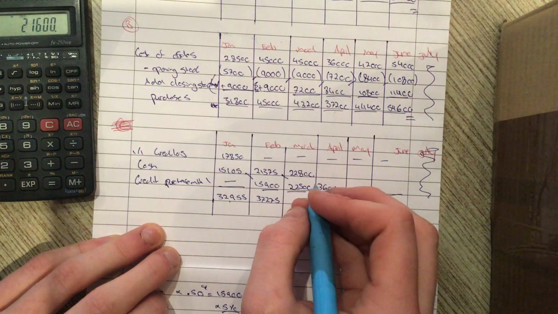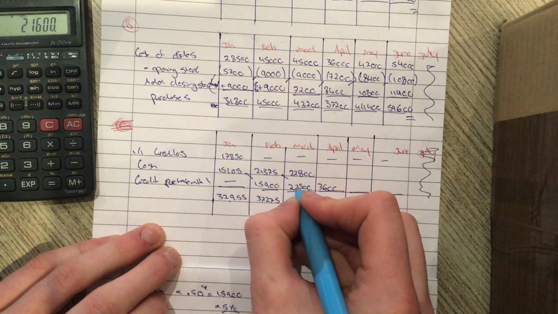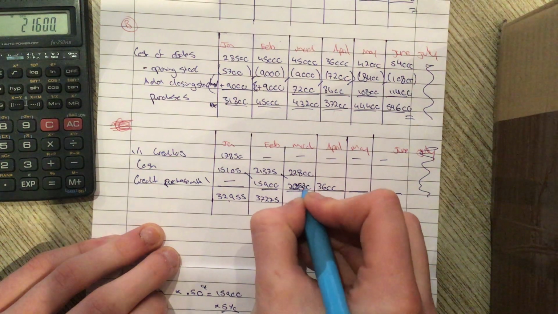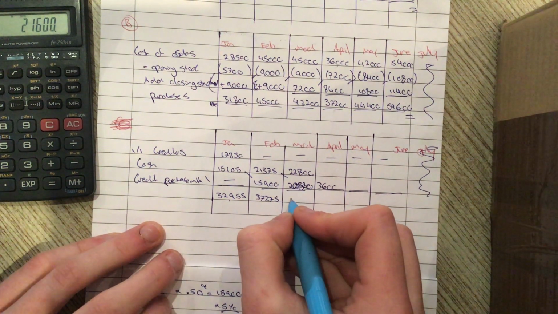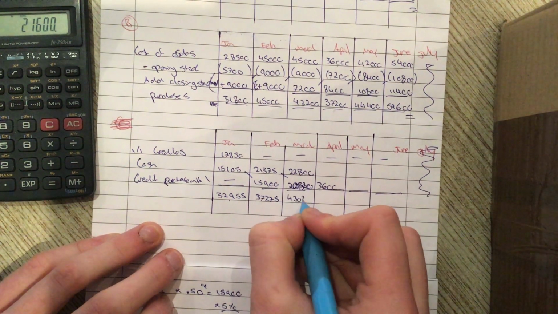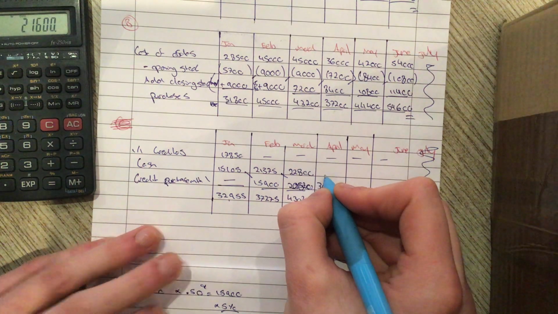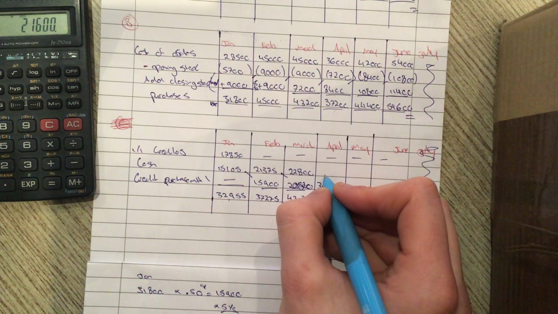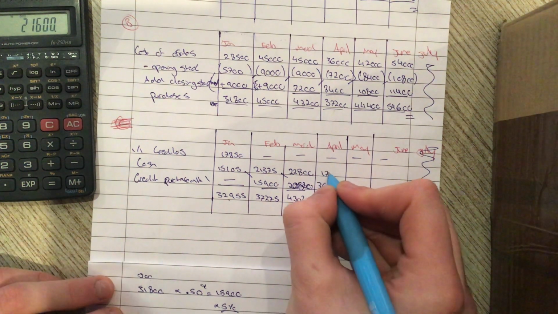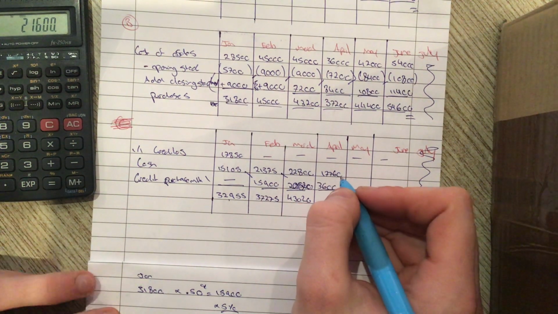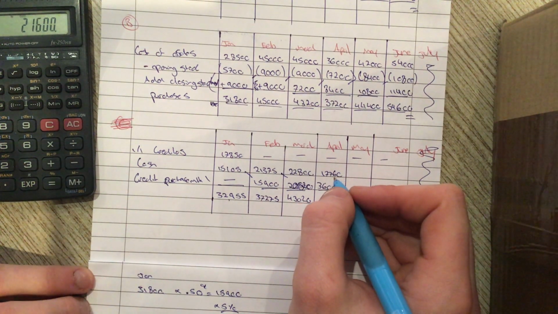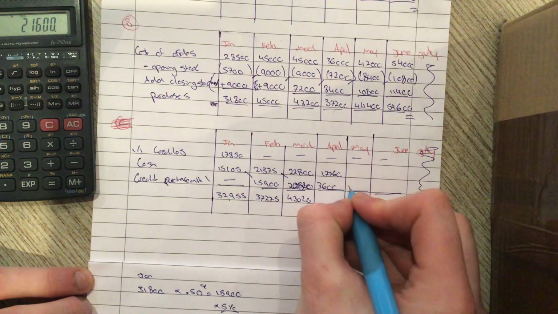It should be 20,520, let's see if we do that correctly. That's 43,020. And in April then we should have 21,000, then 17,760, and then 18,600 in May.